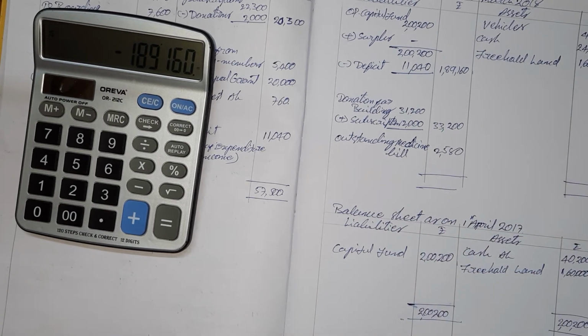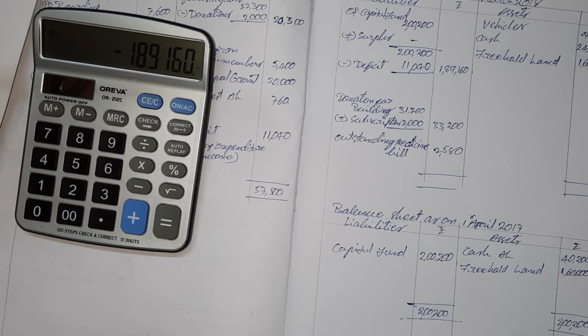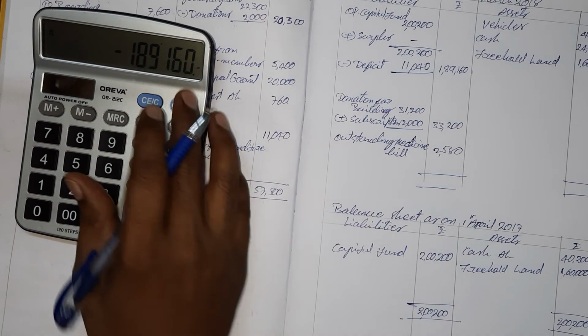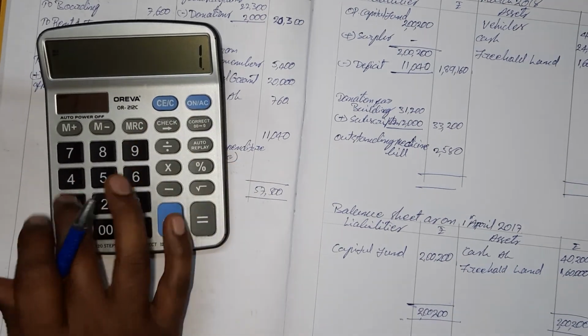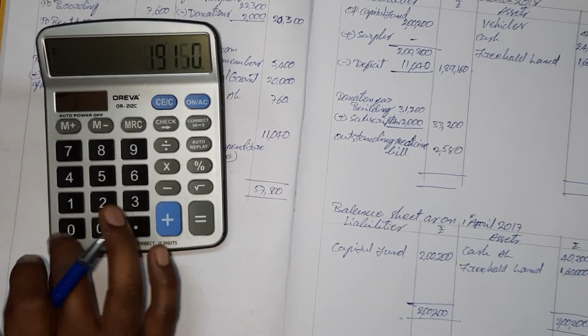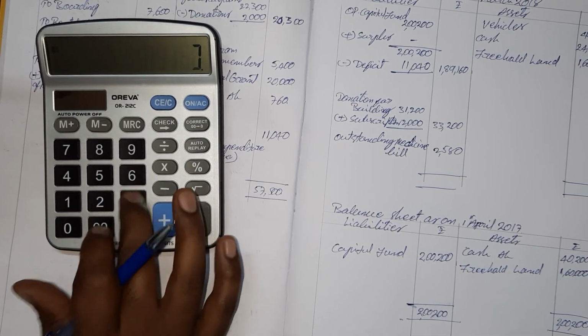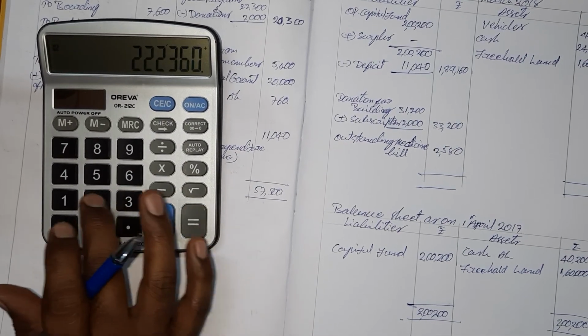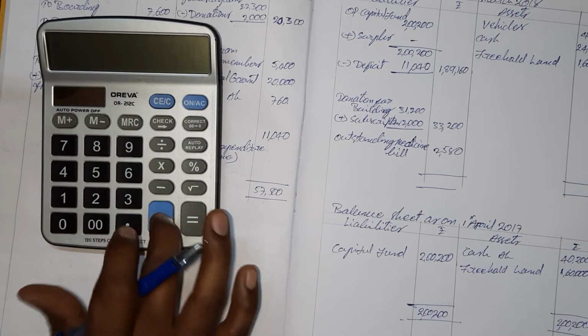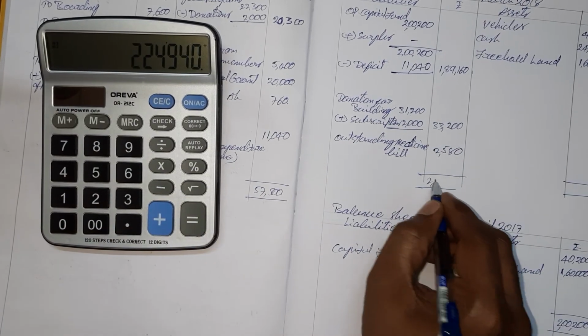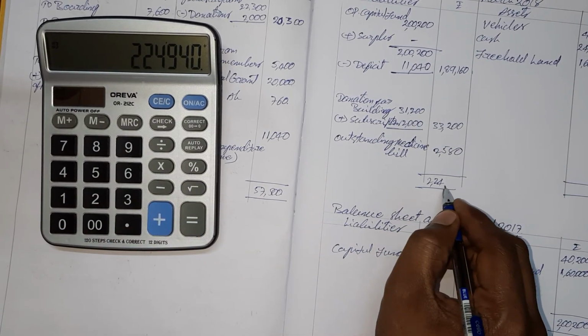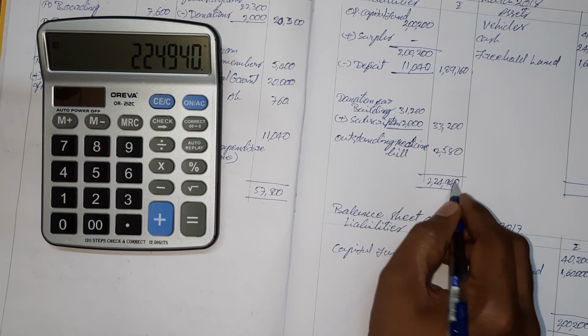Now we can close the closing balance sheet also. That is 1,89,160 plus 33,200 plus 12,580, that is 2,24,940.